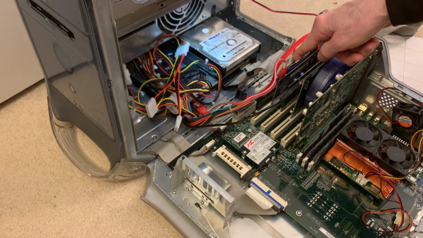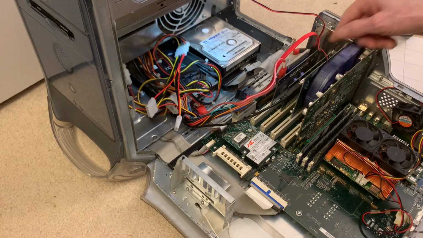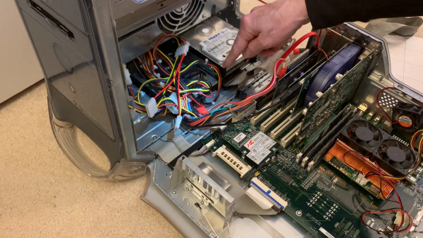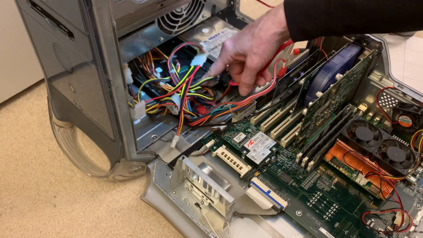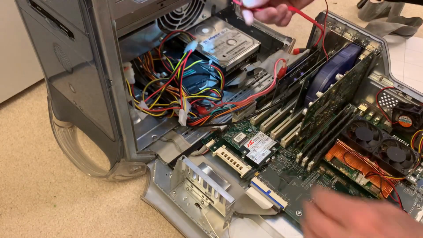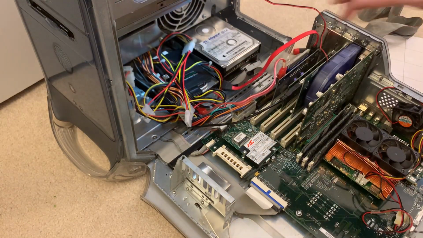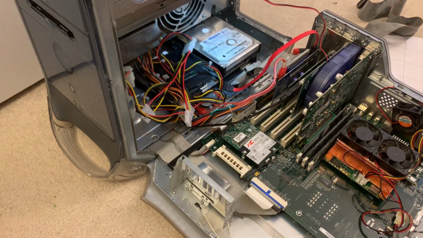But he's connected it here, and then obviously that's why he connected that there. And in the process of messing around here, I've disconnected my boot drive, but I'll fix that later.